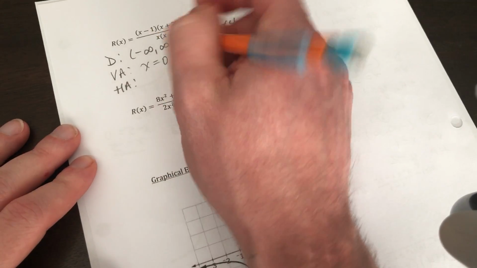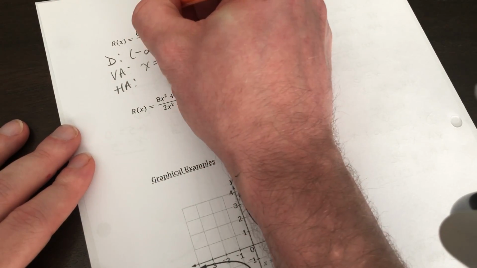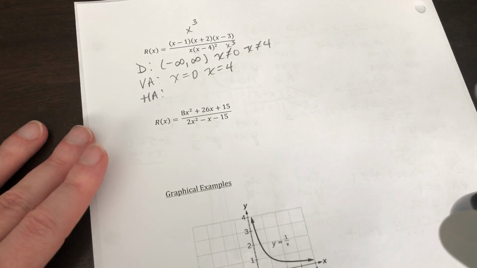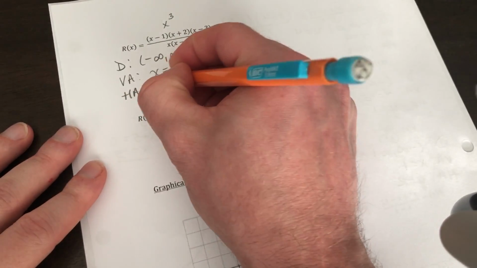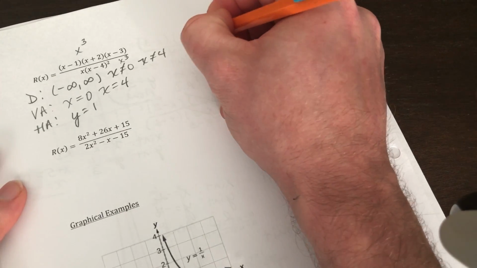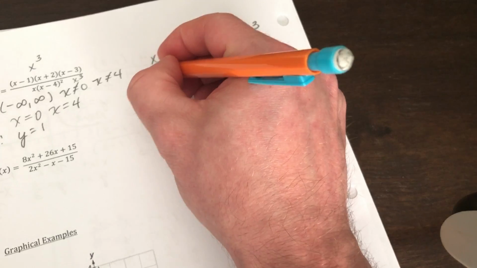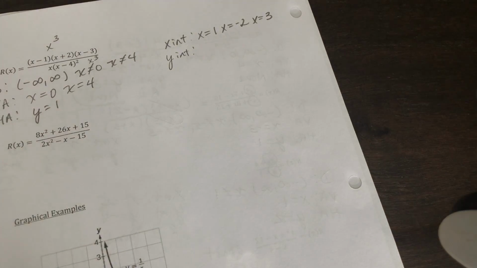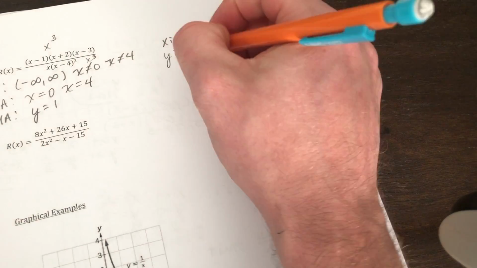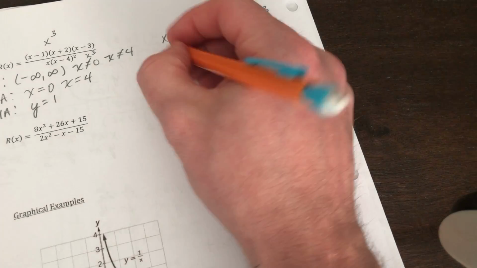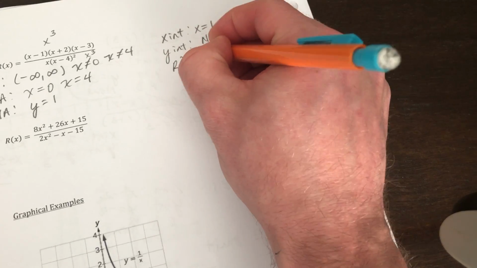Horizontal asymptotes. Okay, so I have x times x is x cubed on the top. I have x squared right here times an x, so I'll get x cubed on the bottom. So they're the same power top and bottom, so I'm going to divide the leading coefficients, so y is equal to 1. Your x-intercepts, we set the top equal to 0, so it's x is equal to 1, x is equal to negative 2, and x is equal to 3. Y-intercept, plug in a 0, you can't because it's not in the domain, so put none. And removable discontinuity is none.